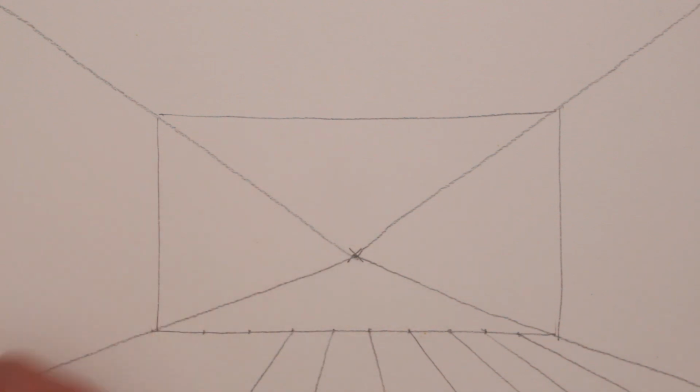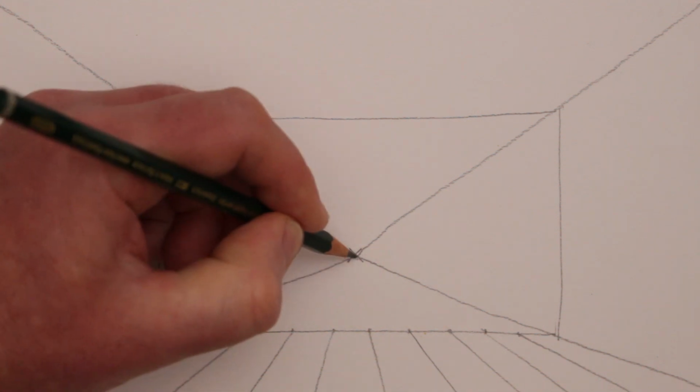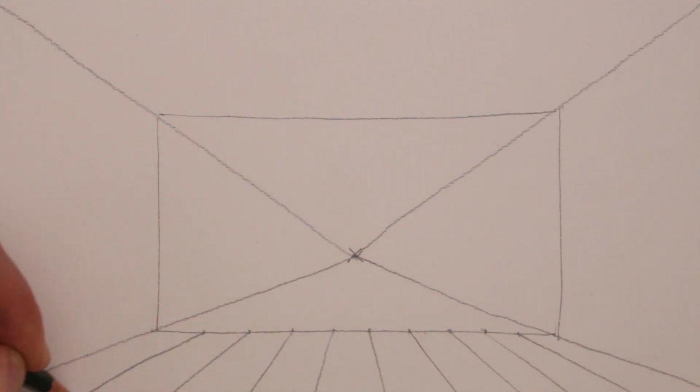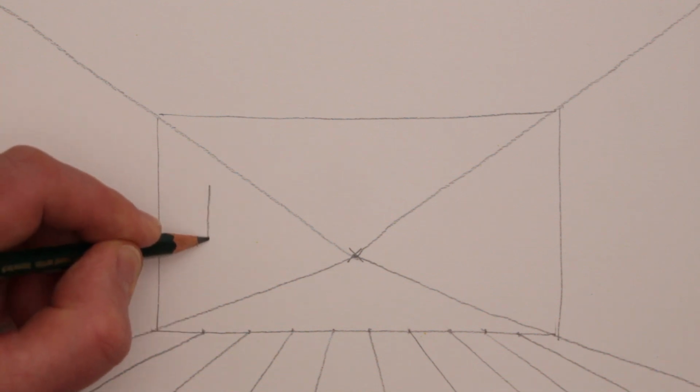If you look at your drawing, the back wall of this room has like a cross with the vanishing point cross in the middle of it. We'll keep that because it's useful at this stage, but at a later stage we'll erase that.